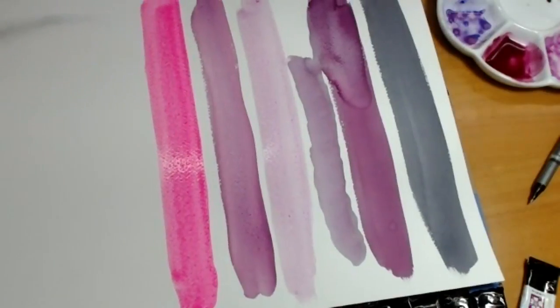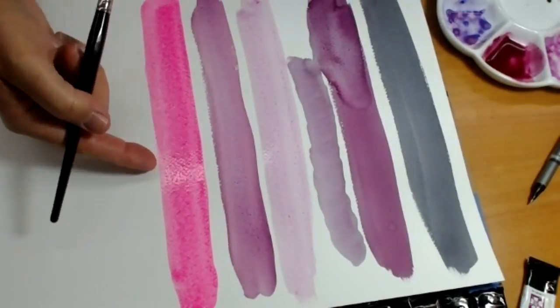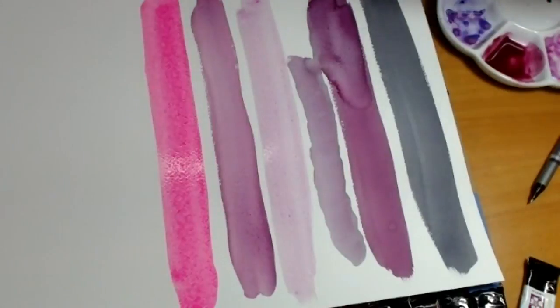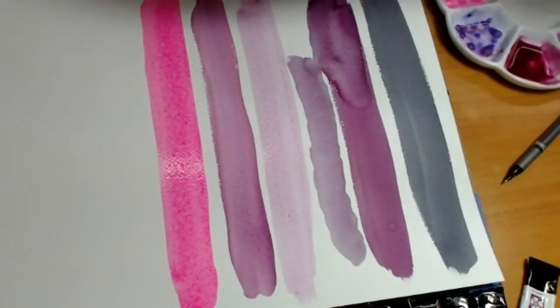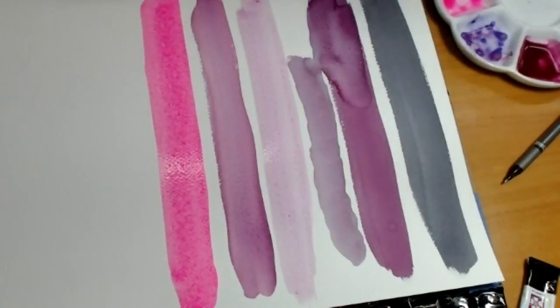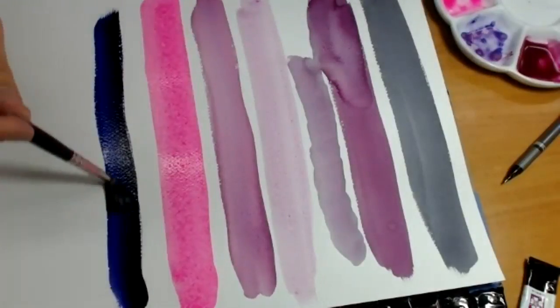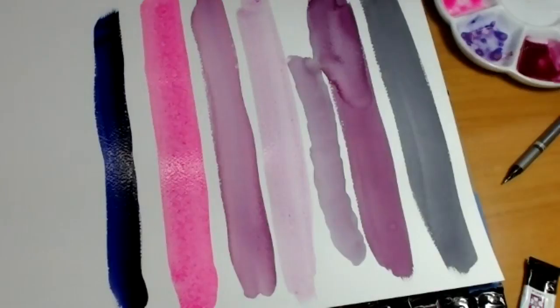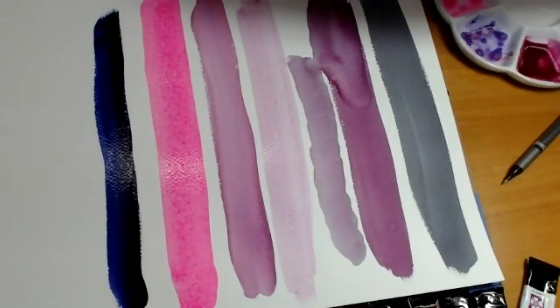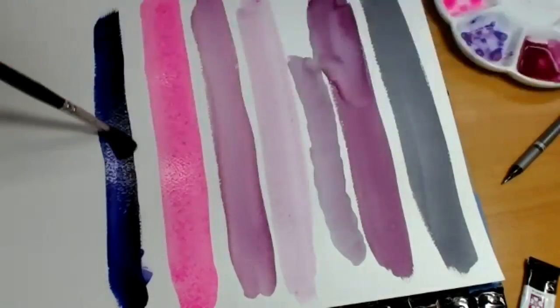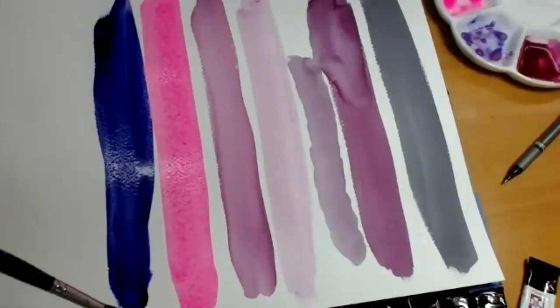So opera pink is a cool color. This is going to be carbazole violet. Such a pretty color.